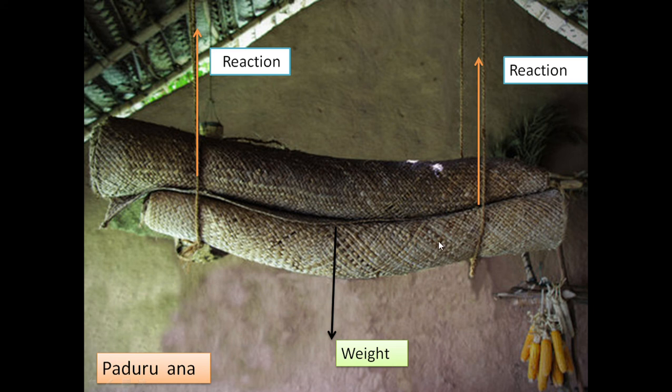Here also you can see three parallel forces. This is the tension or reaction force, tension of the ropes, and here also tension of the ropes, two reaction forces, and the weight acts towards the earth. You can see three parallel forces here, 1, 2, 3 parallel forces in equilibrium.